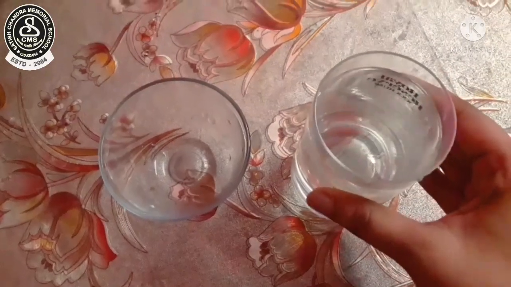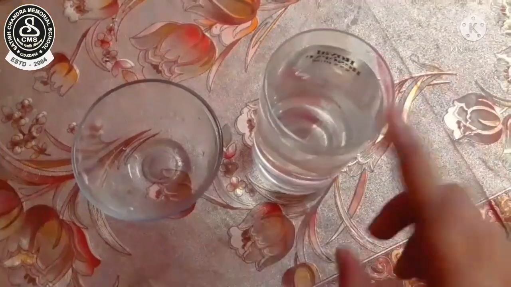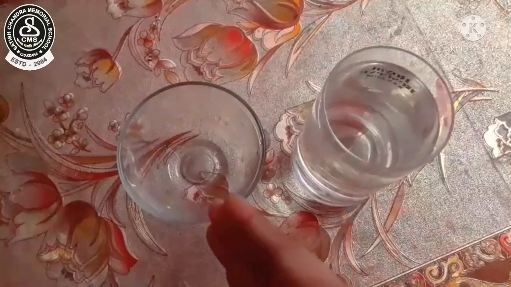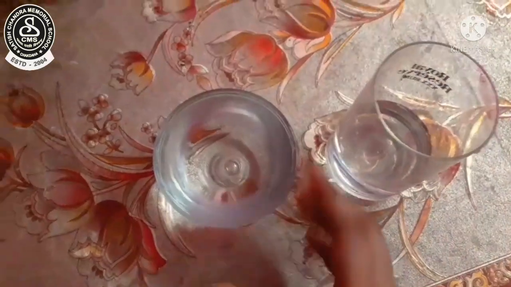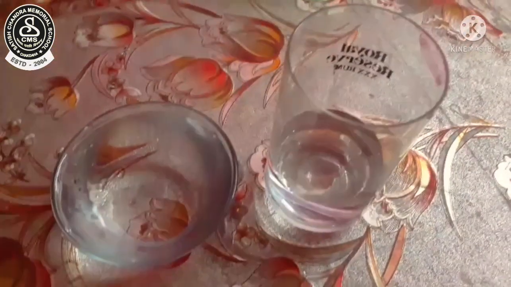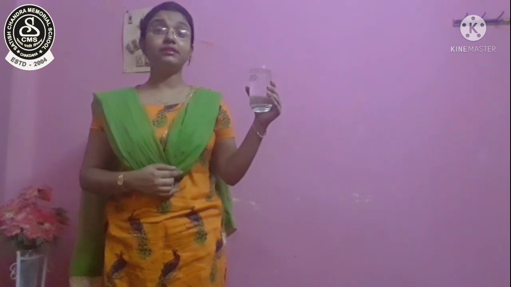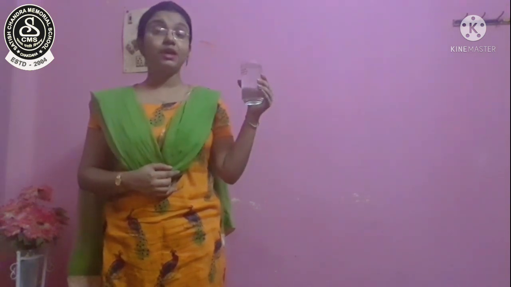Okay. See children, in this class you can see water, right? Water has no color and water has no shape. See, this is a bowl. From this glass, I will pour the water into this bowl and see, the water is now in the shape of the bowl. Here you can see. And in the glass, the water is in the shape of this glass. Okay, students? So, water. When we feel thirsty, that time we drink water. Water.